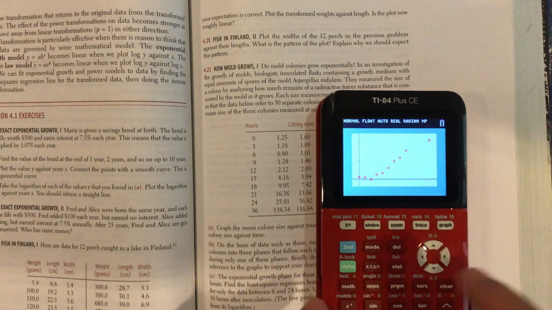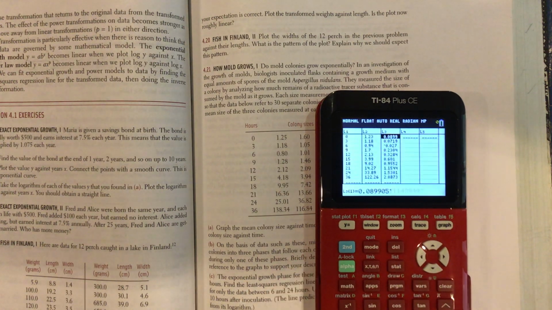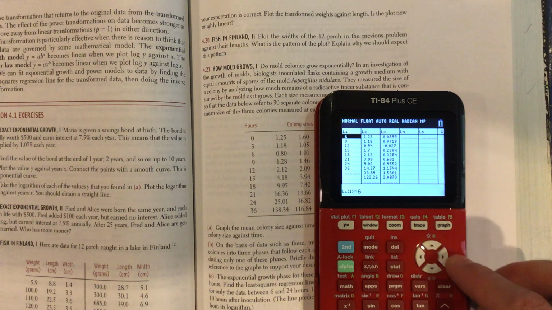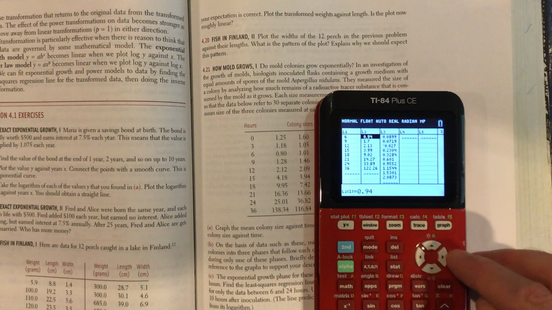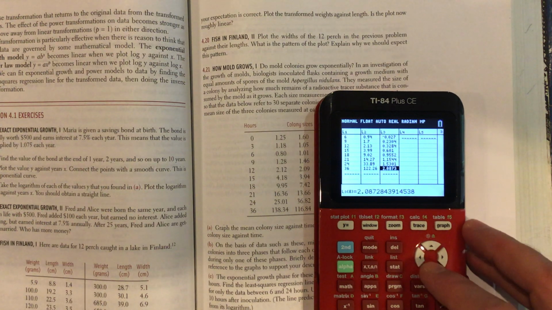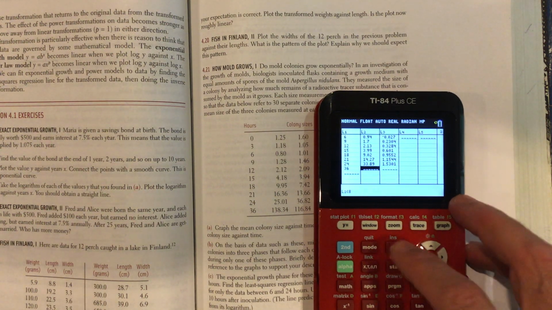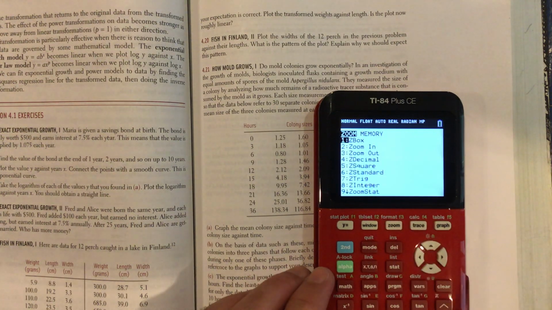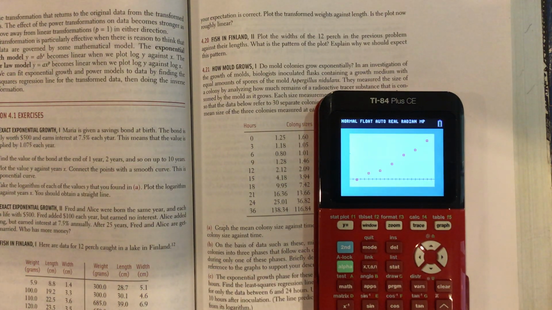Okay, so we're going to have to delete some values here. So we want to delete the first two. And then we want to delete the last one. Okay, now, there it is, the 6 to 24 hours.